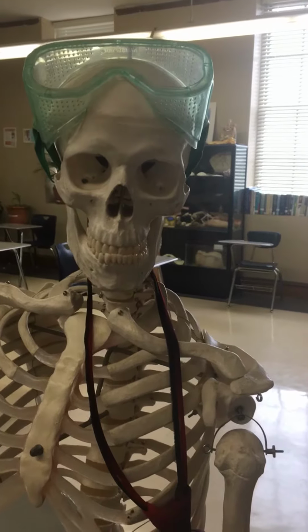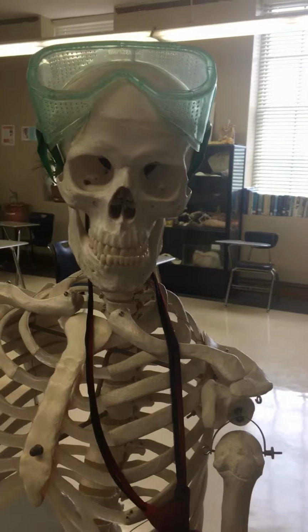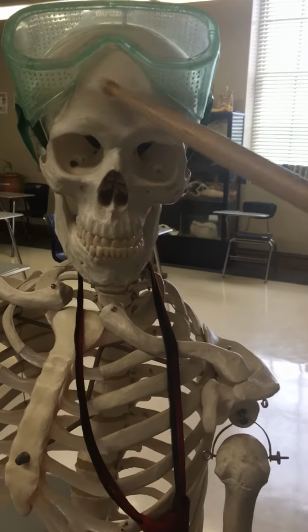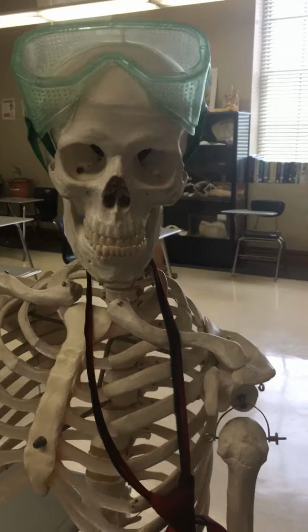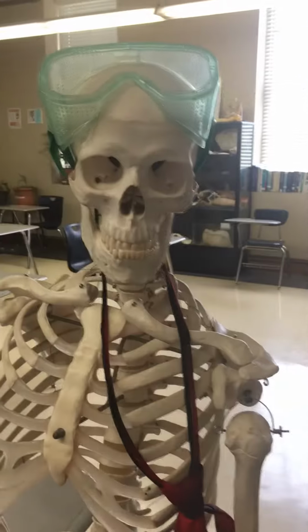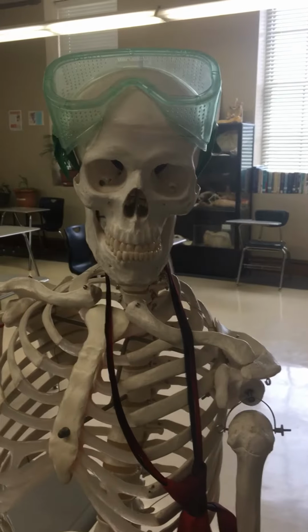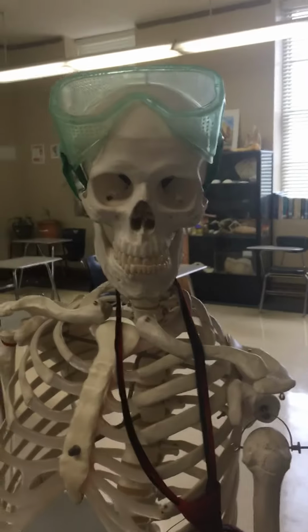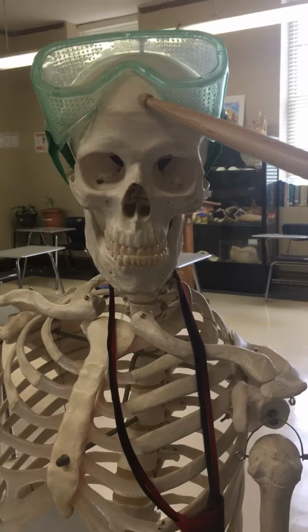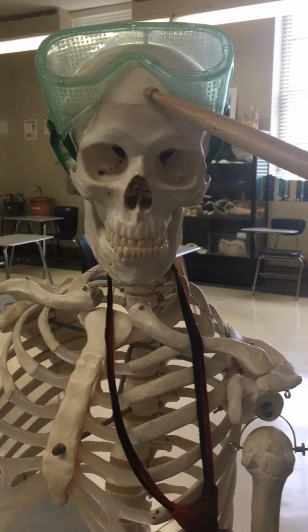There are 206 bones in the human body, but when you were born, most of these bones weren't exactly bone just yet. You were made out of a soft, squishy substance called cartilage. And cartilage is what enables us to be born, right? Imagine birth if this wasn't all nice and soft, you know what I'm saying?